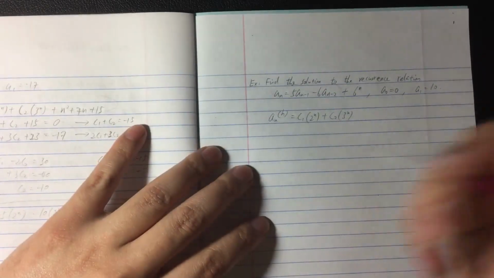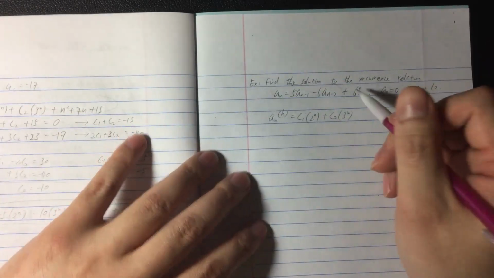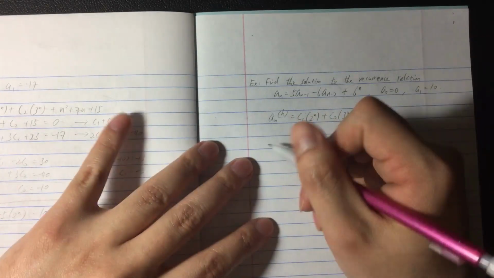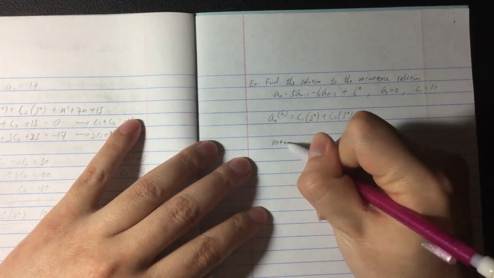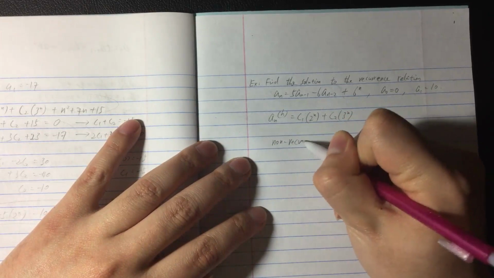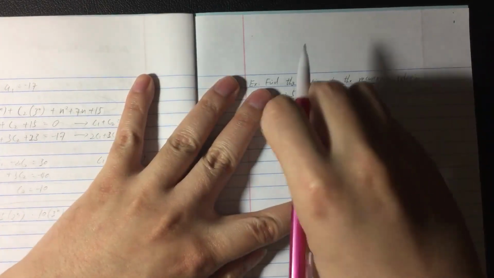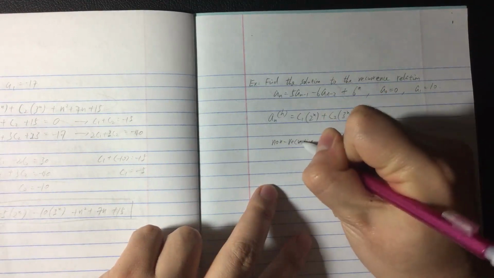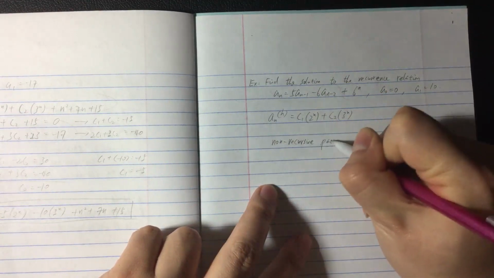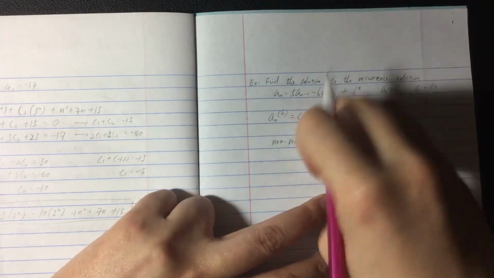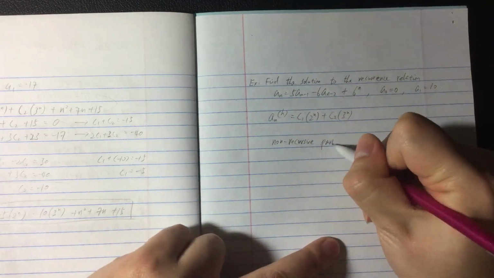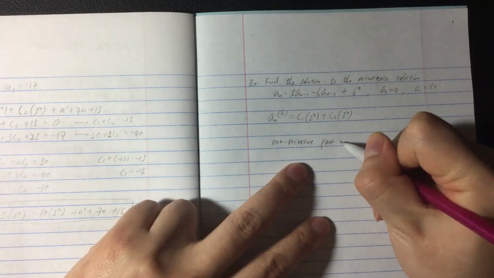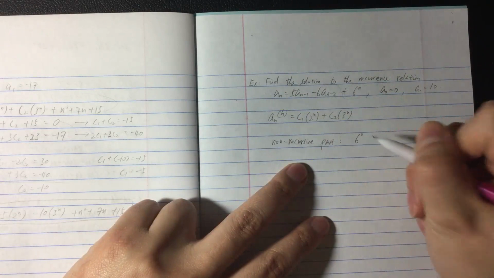Next, for the particular solution, observe the non-recursive part. The non-recursive part is 6 to the power n.